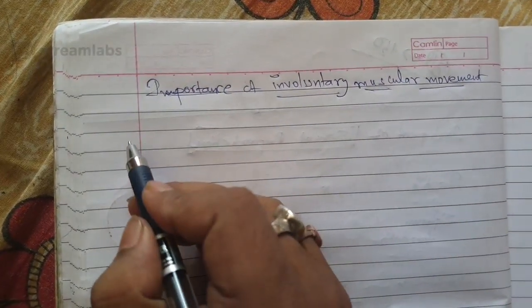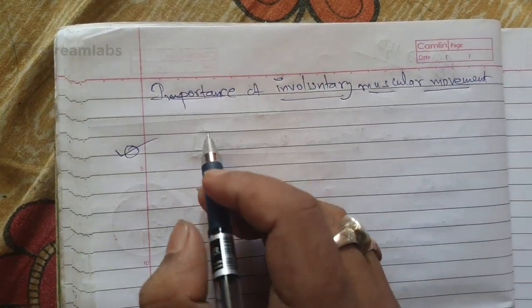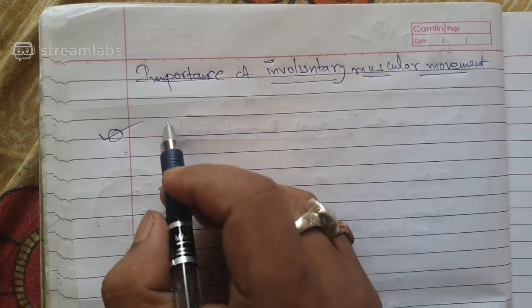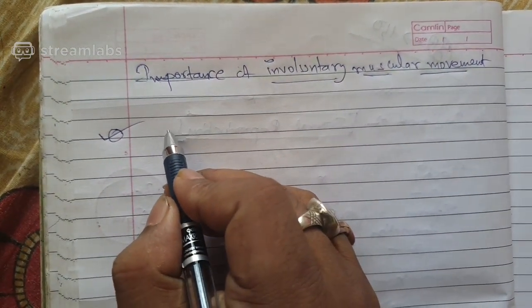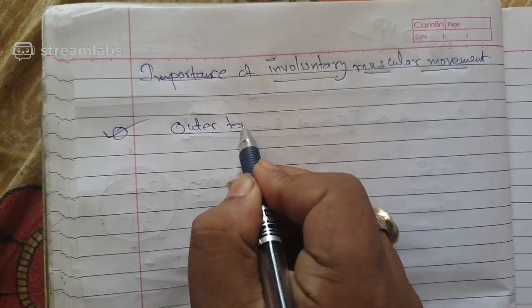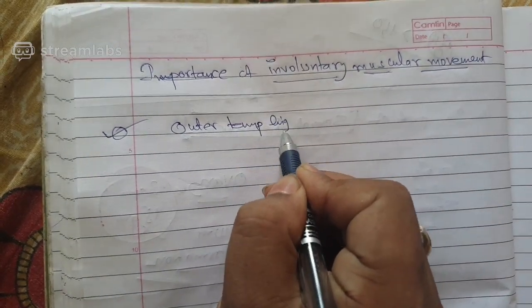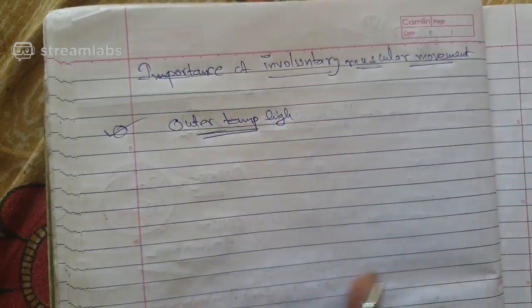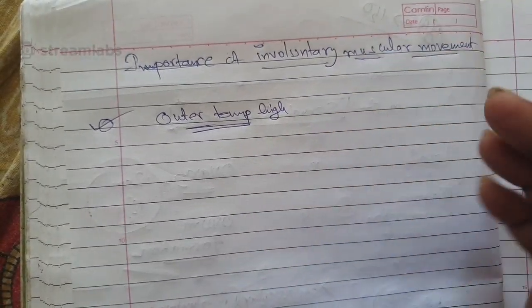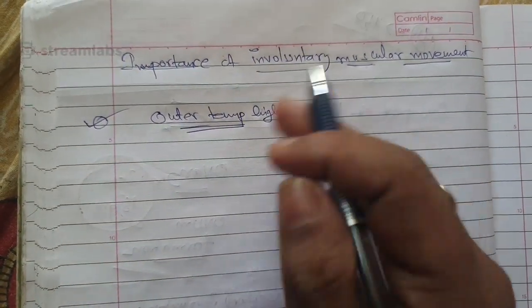Now, the importance of the involuntary muscular movement is that during summer, when the outer temperature is high, the body will do homeostasis and regulate its temperature.